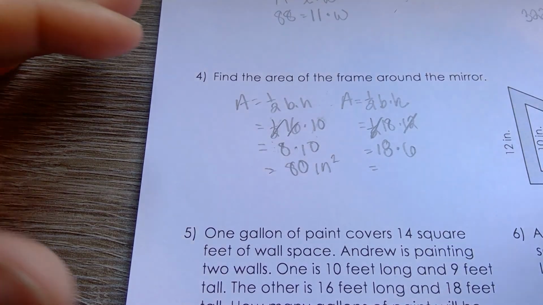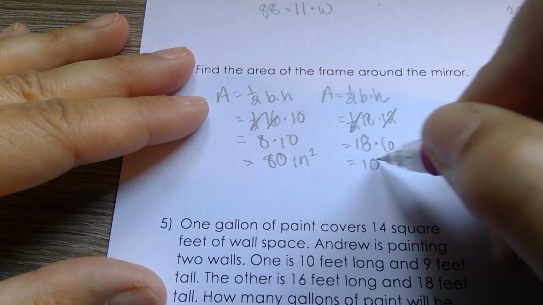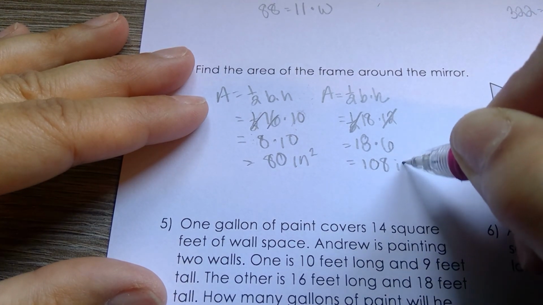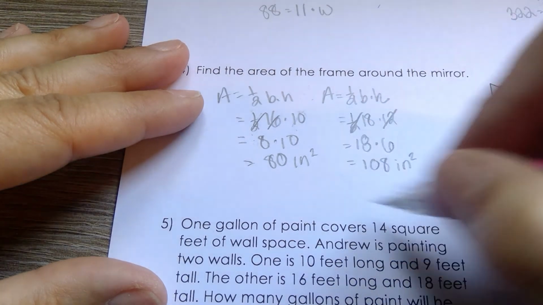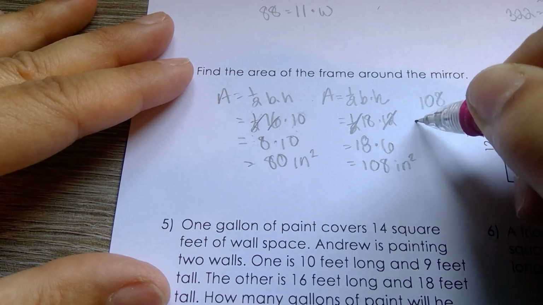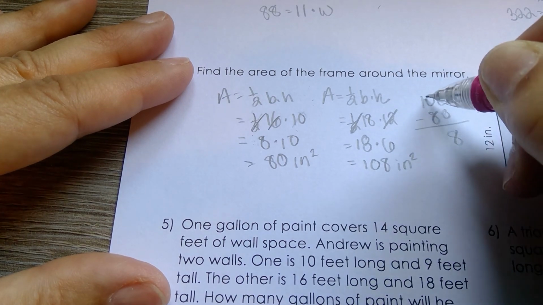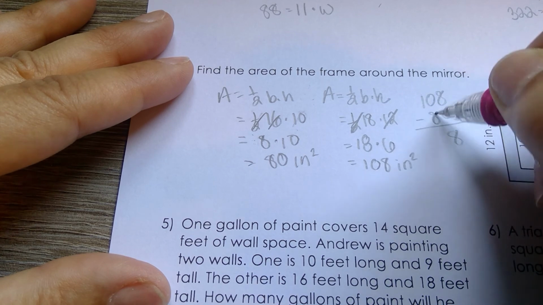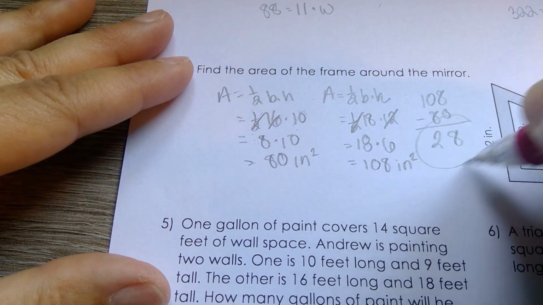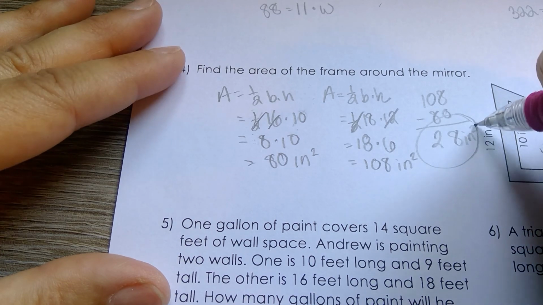Which is 108. Now we just need to figure out what the difference is. So we have 108, and we're going to subtract 80 from it. And 10 minus 8 is 2. So this is the frame.